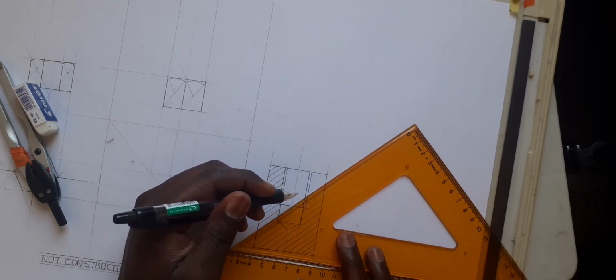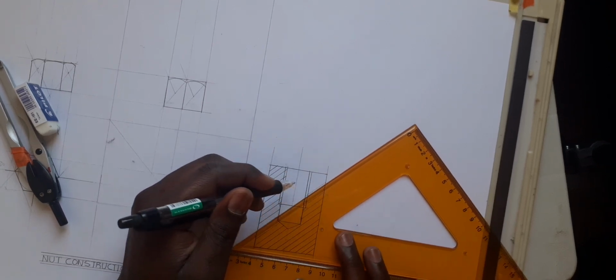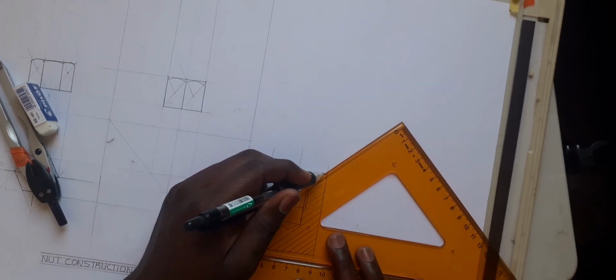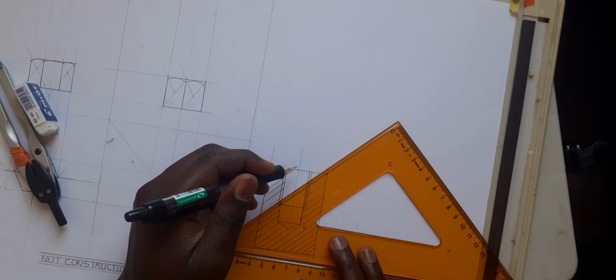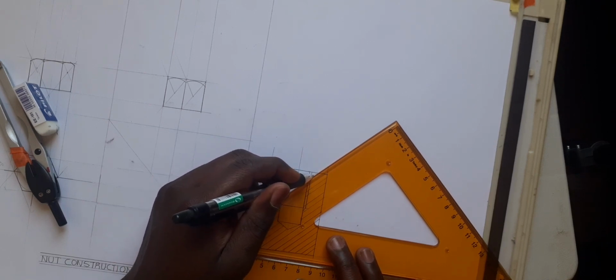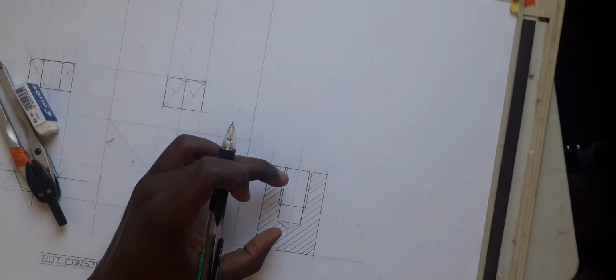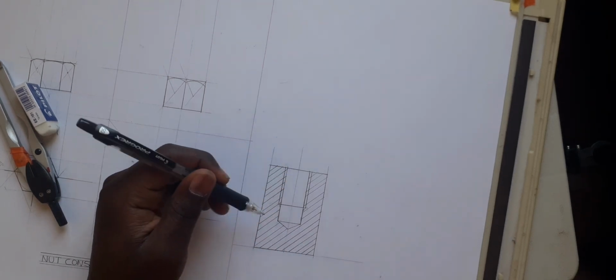Use 45 degrees. Done. So this is how a shaft of a bolt looks inside, or a hole with threads.